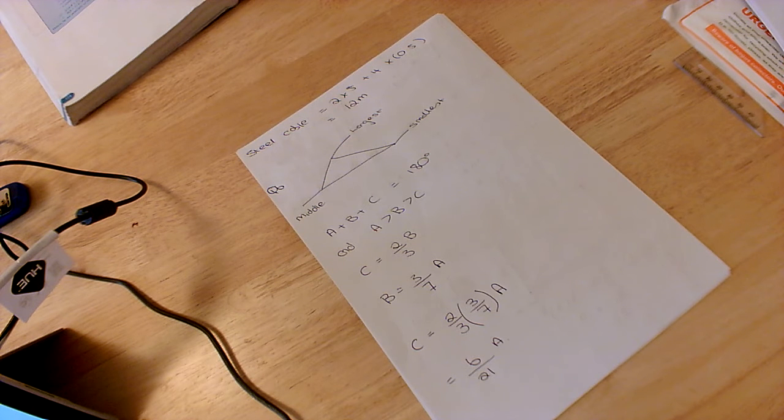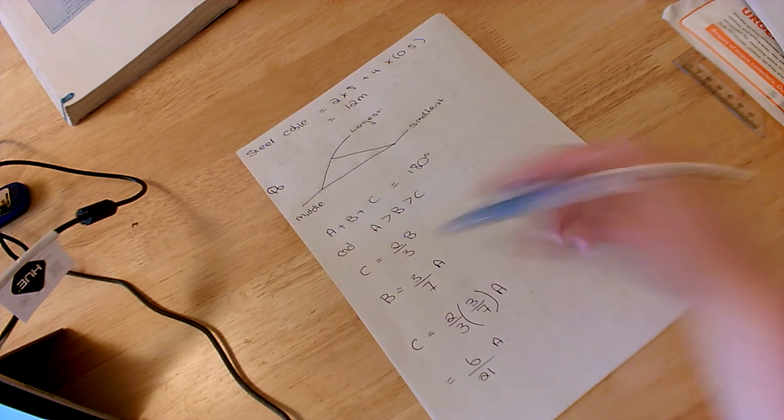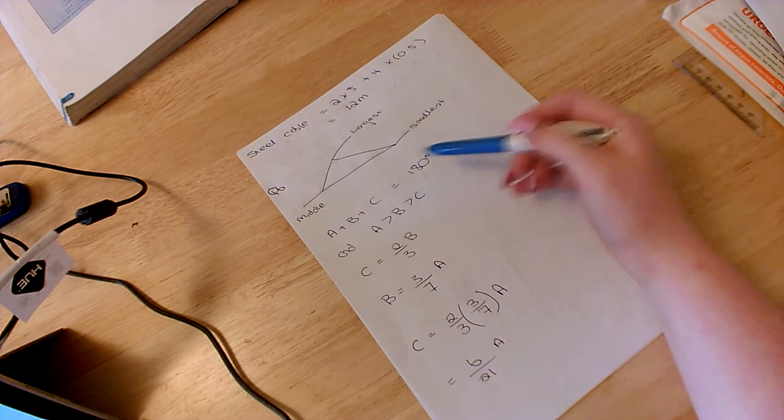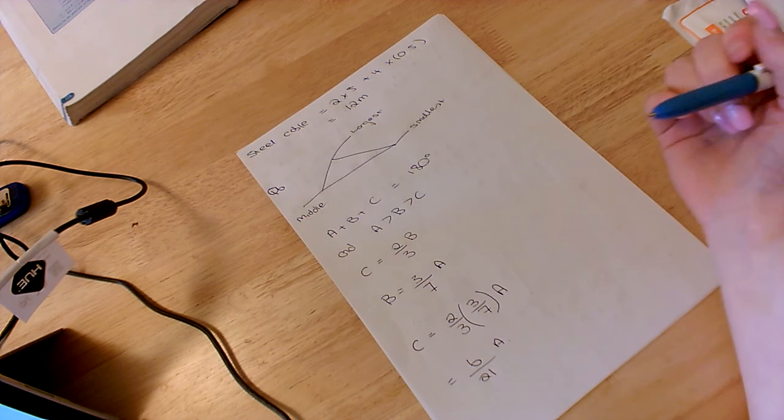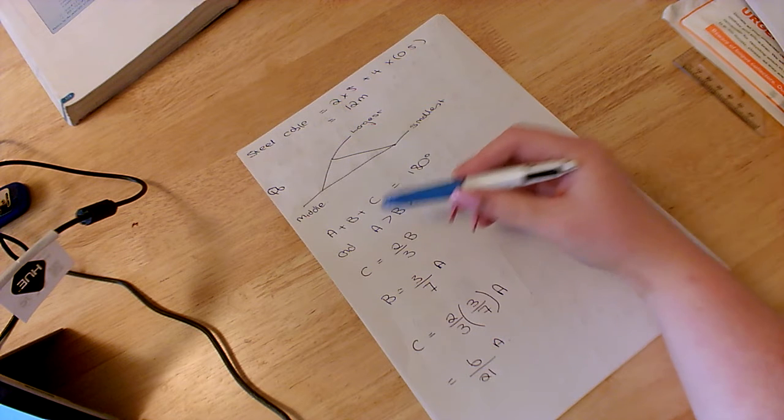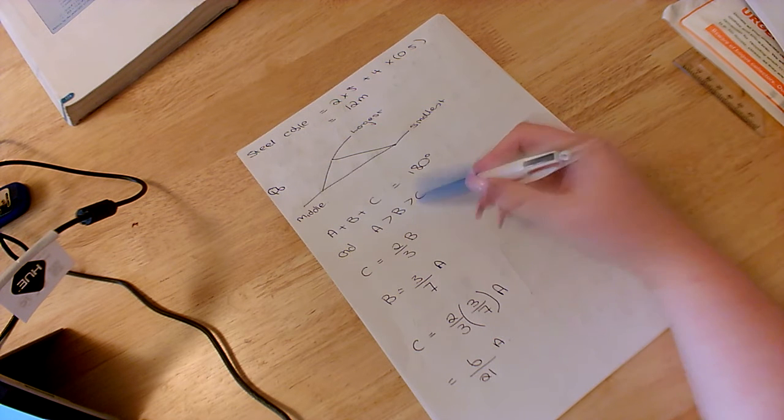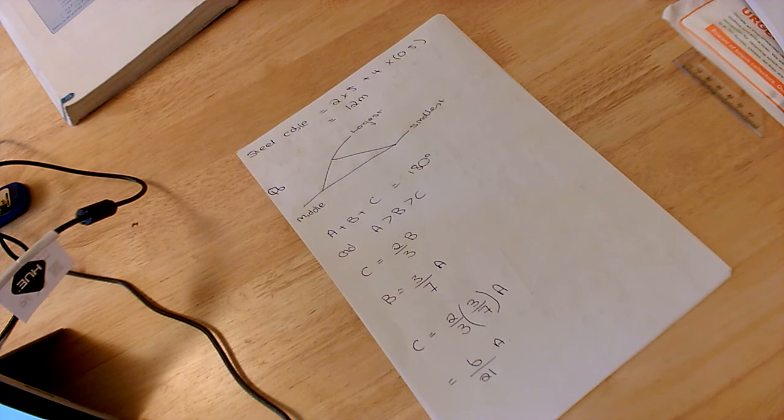Okay, so I just drew out a diagram to help myself, but I know that A plus B plus C in a triangle all have to add up to 180, and I'm basically being told that A is greater than B and B is greater than C. So in the question, I was told that the smallest angle is 2/3 the size of the middle angle, and the middle angle is 3/7 the size of the largest angle. Okay, so I'm just going to work through this here.